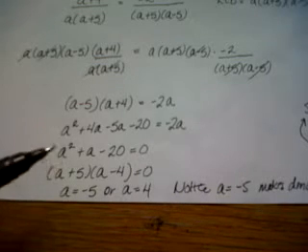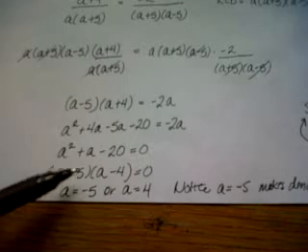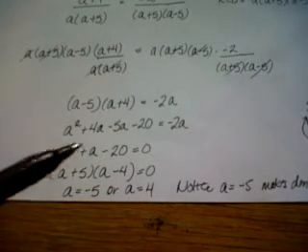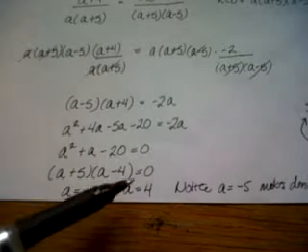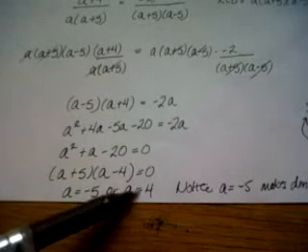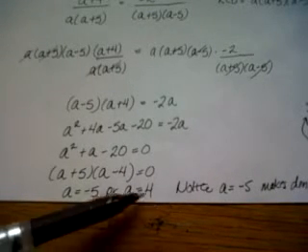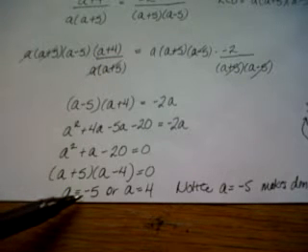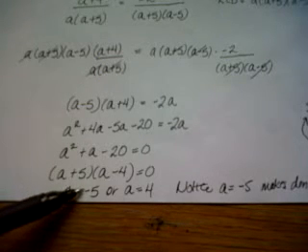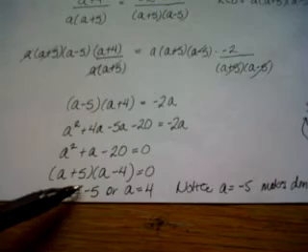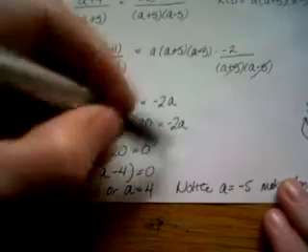I'm going to go ahead and factor this. When I factor it, I then use the zero product property and set each of these equal to 0. And when I set each of those equal to 0 and solve, I get a equals negative 5 or a equals 4. But I noticed back in my original equation that a equals negative 5 makes the denominator equal to 0. So my only solution will be a equals 4.